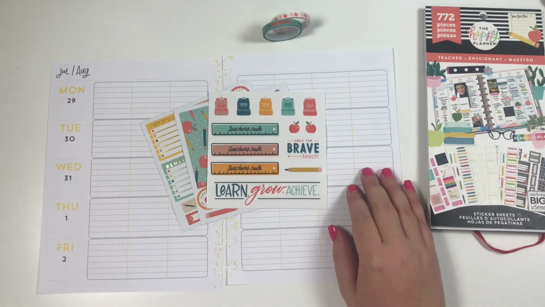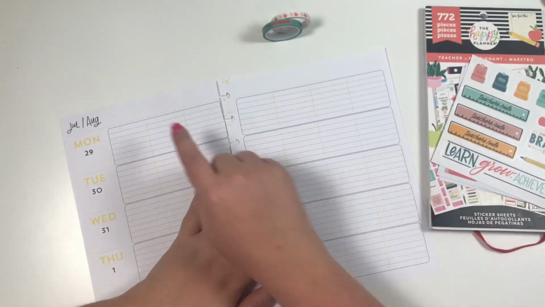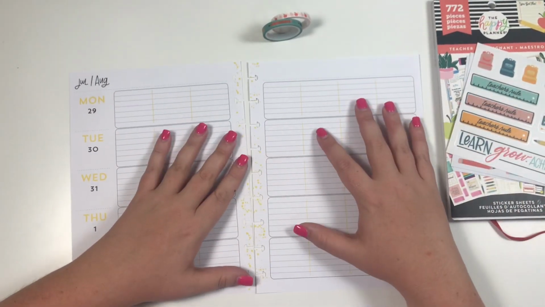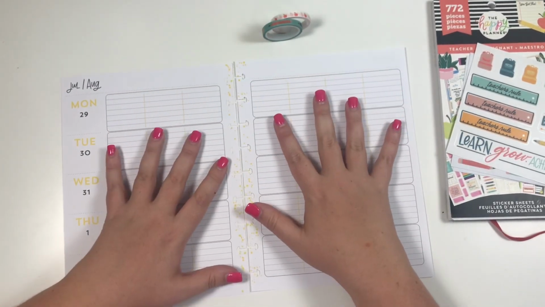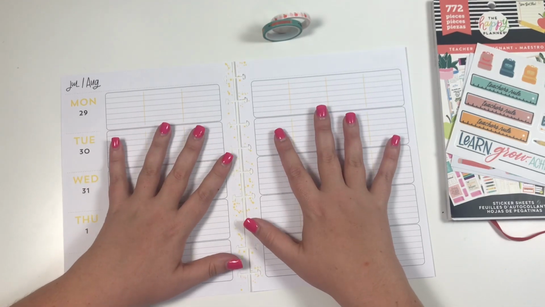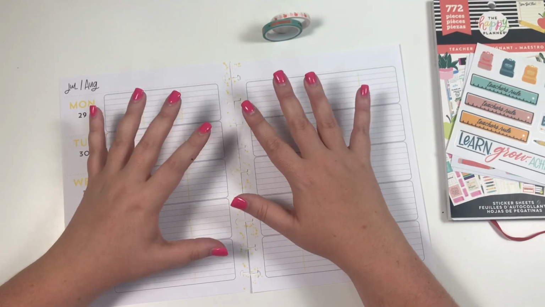So the first thing that I'm going to do is label the different categories at the top. This is a little bit different for me, because when I use this planner for social media, I cover the dates and I put them at the top. So it's a little bit different, but I will say that if I was still teaching, this is how I would do it. So I taught reading language arts.